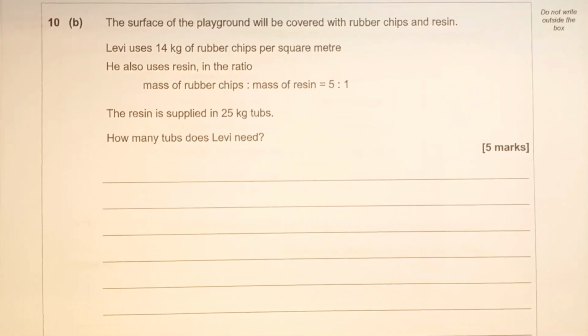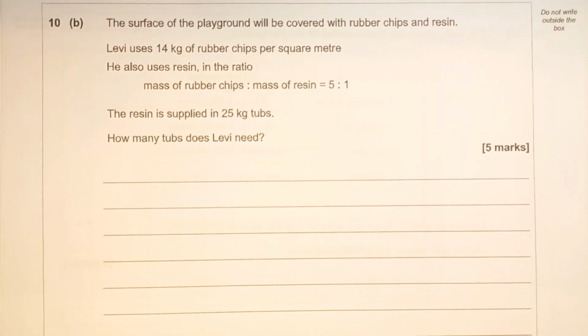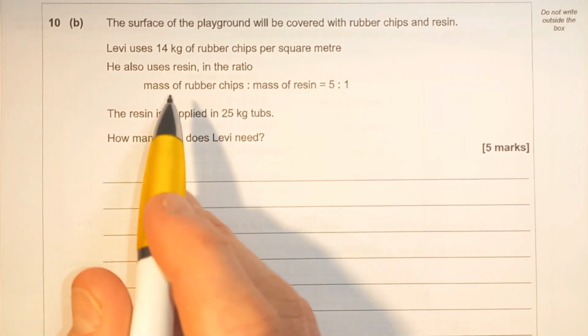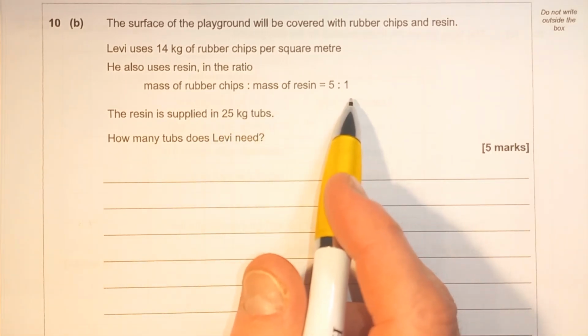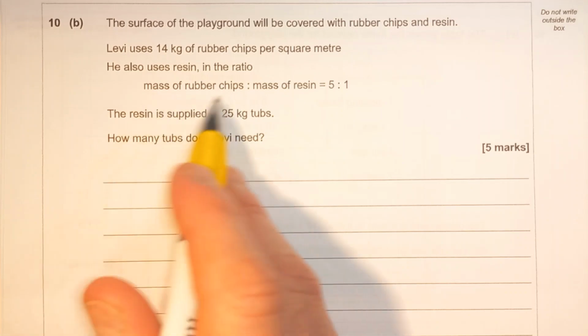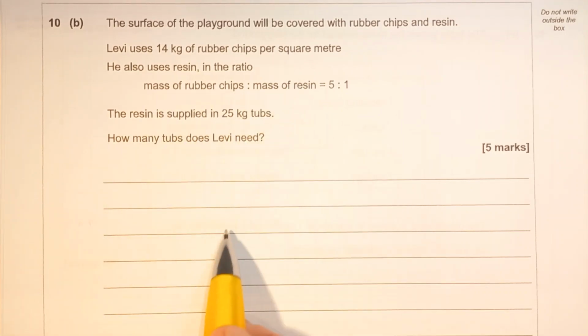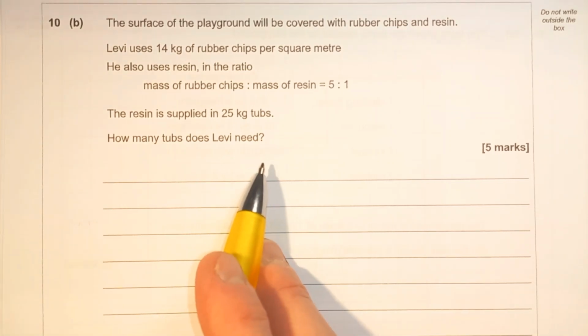Okay, so 10b. The surface of the playground will be covered with rubber chips and resin. Levi uses 14 kilograms of rubber chips per square metre. He also uses resin in the ratio, and we've got the mass of rubber chips to the mass of resin is 5:1. So every time we've got 5 kilos of rubber chips, we've got 1 kilo of resin. The resin is supplied in 25 kilogram tubs. How many tubs does Levi need?